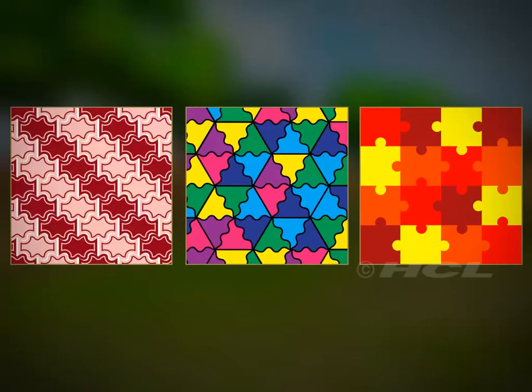Tessellations are fascinating. Try cutting out several pieces of different shapes from a cardboard and see which of them fit together. Create your own game of tessellations. Have fun!